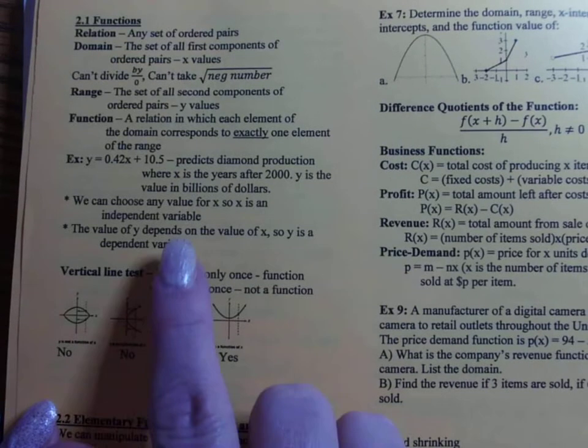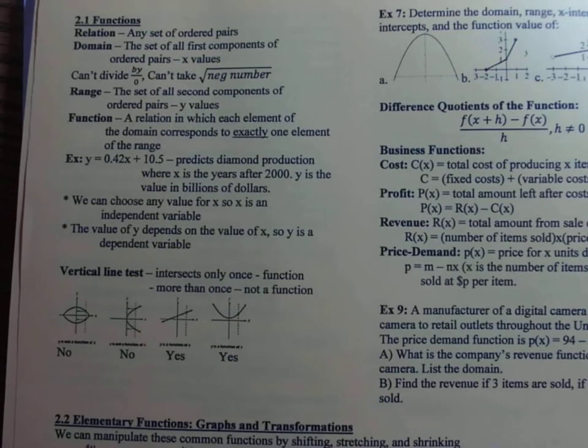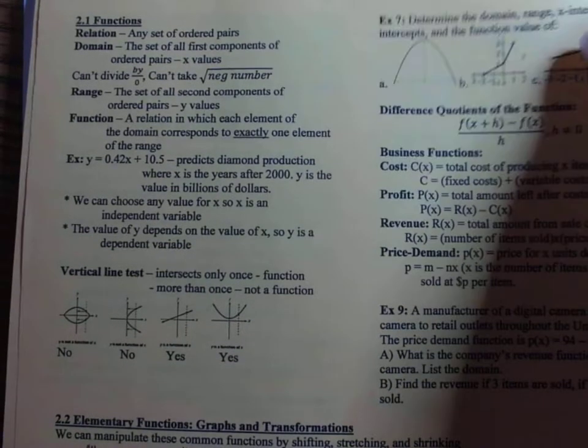We can choose any value for x, so x is an independent variable, and the y depends on the value of x, so y is a dependent variable. All right, so let's go look at a couple of functions. For example 1, we are going to determine the domain, range, and is it a function.